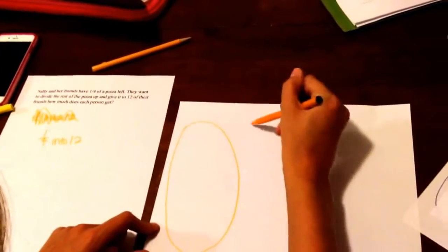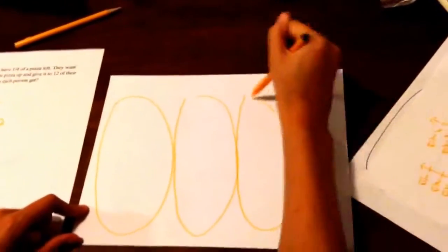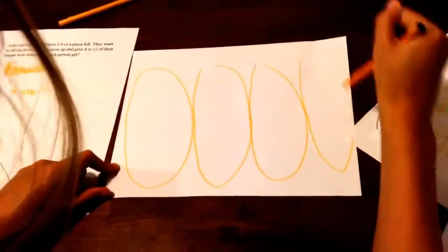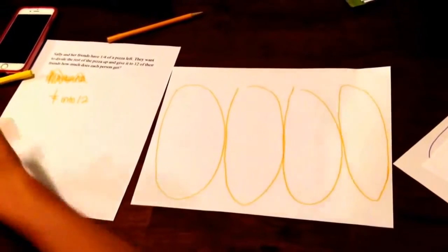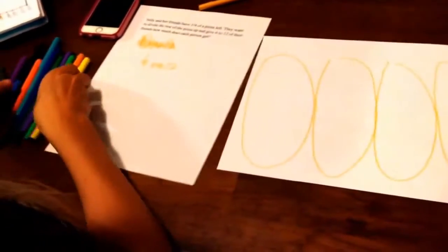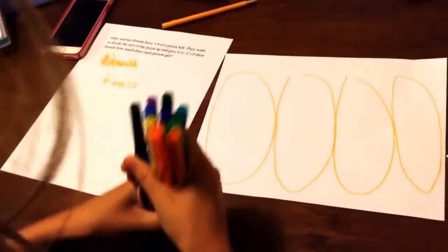1, 2, 3, 4. Now that we have our 4 sets, we're going to take our 12 markers, and we are going to divide these up into our 4 sets.